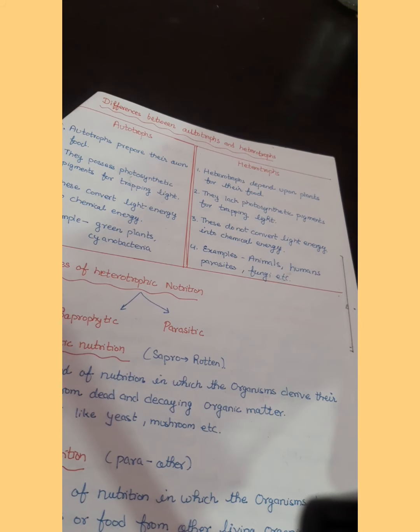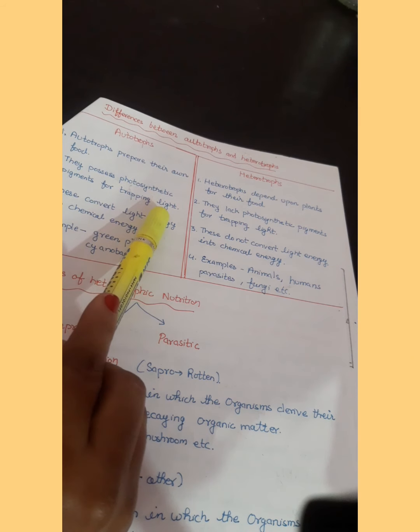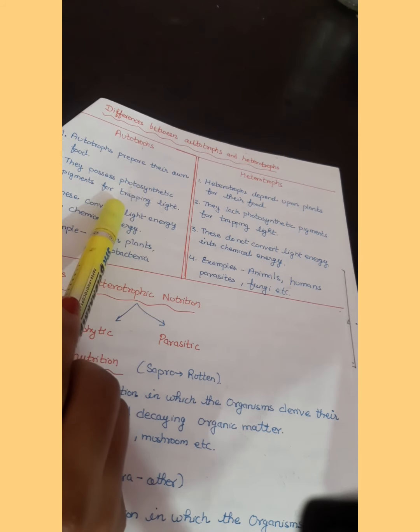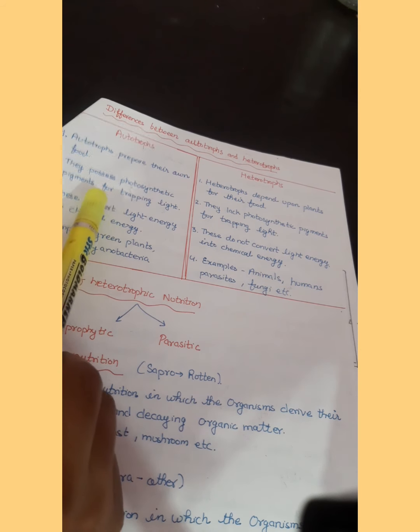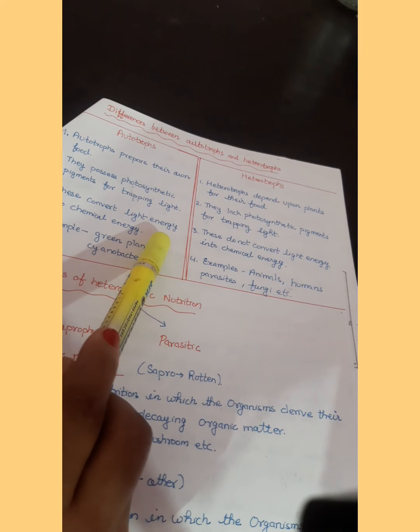Now, we will do the difference between autotrophs and heterotrophs. It is very important. As we studied, autotrophs prepare their own food and heterotrophs depend upon plants for their food. Second, autotrophs possess photosynthetic pigment for trapping energy, because autotrophs, that means plants, prepare their food with the help of photosynthesis. For preparing the food, they have a photosynthetic pigment, and I think you know that the photosynthetic pigment is chlorophyll, which is used for trapping light energy. That light energy is further converted into chemical energy.